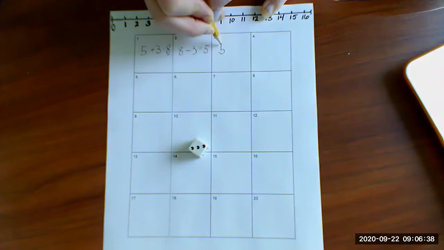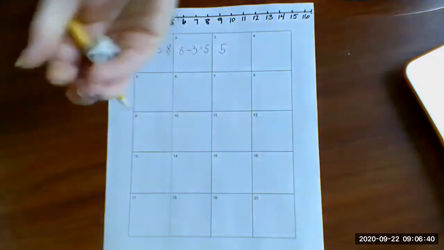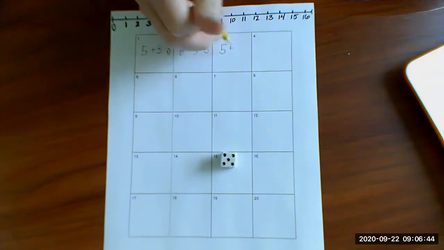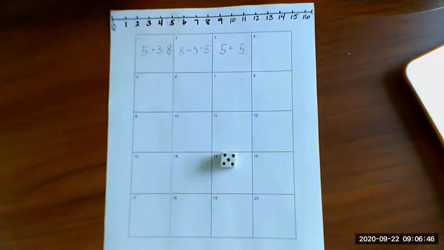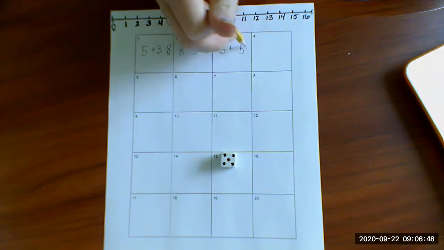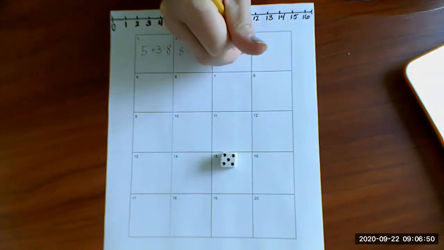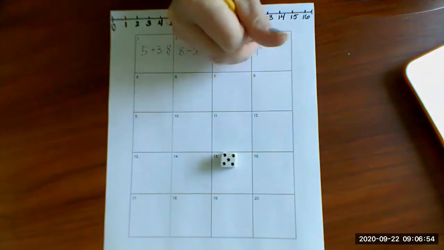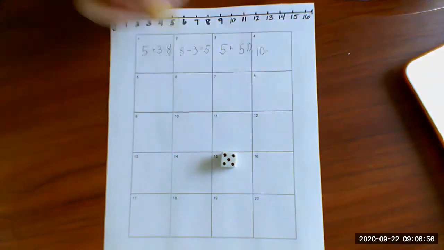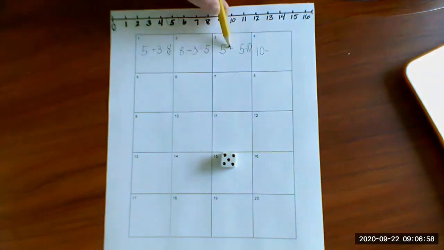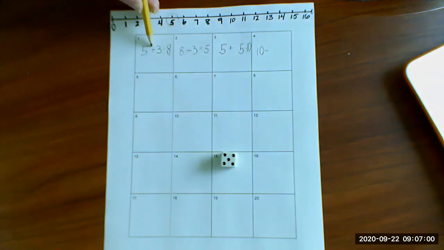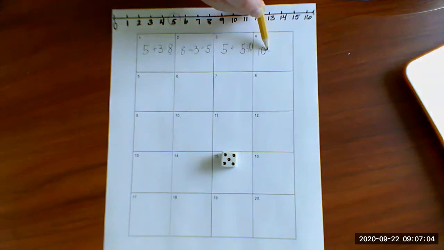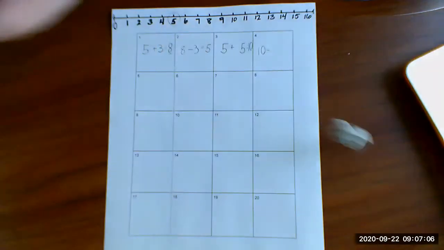I'm going to start with 5, and I'm going to roll the dice. And I got a 5. 5 plus 5, you should all know that double. 5 plus 5 equals, yep, 10. Okay, 5 plus 5 equals 10. Then we're going to start with 10, and we're going to subtract. You're going to keep going back and forth with addition, subtraction, addition, subtraction, addition, subtraction. Okay, and I'm going to roll the dice again.